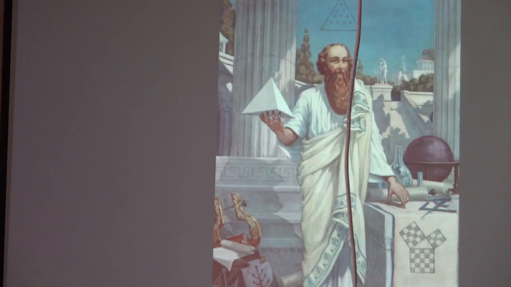You know, in olden days, masons also used to use this in construction to check the level, whether the wall is straight or not. So these instruments represent his geometry, the science of geometry.